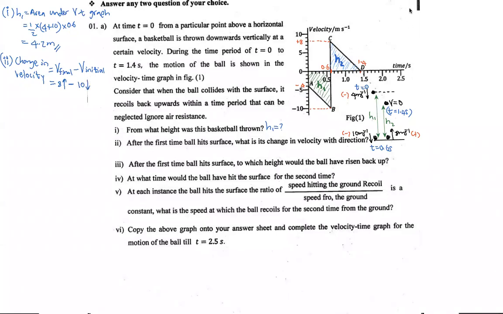We have learnt under vector addition, when you get two vectors like this in opposite directions, what should we do? First, we have to convert both to the same direction. Therefore, 8 upwards plus 10 upwards. You can't say 8 minus 10 is minus 2, because the directions are different. When the directions are different, you can't simply add or subtract them. You have to change the directions to the same, and then finally, it's going to be 18 meters per second upwards. Got it? This is the answer for the change in velocity. So we are done with 1 and 2. Roman 3.